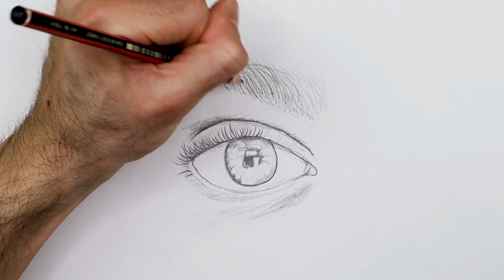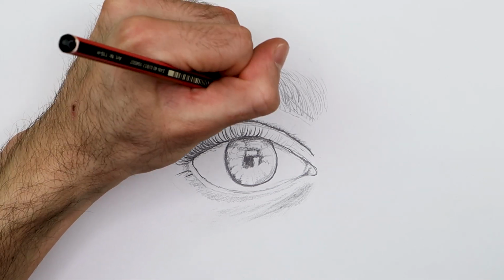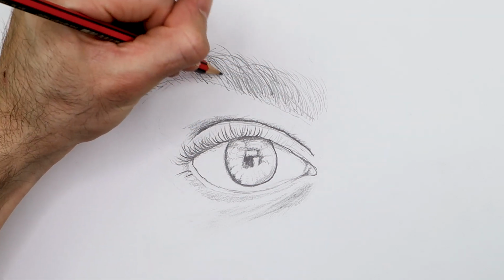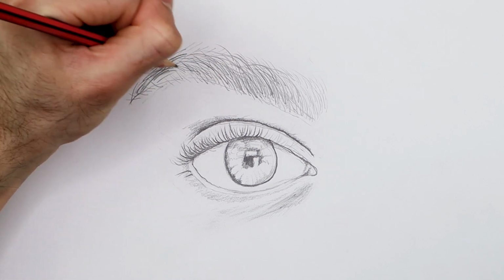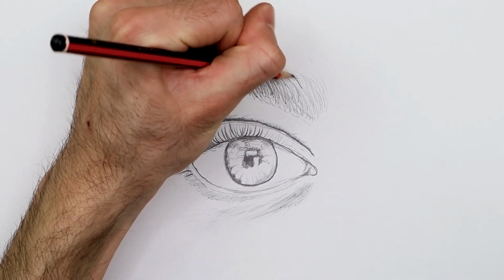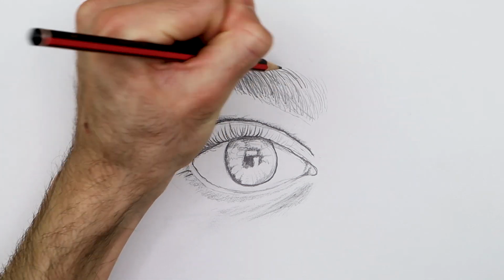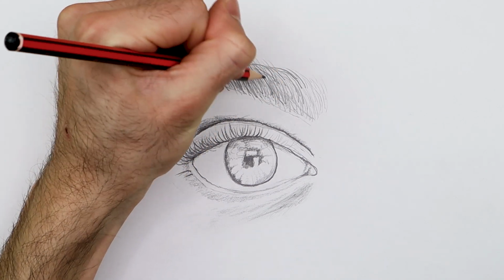Now again, once we have this general outline, the idea here is to first start with a light pencil sketch, where we first outline the eyebrow shape, and then we're going to start working in the little hair strokes from the center or from the inner part of the eyebrow and stroke outwardly towards the outer edge of the eyebrow.